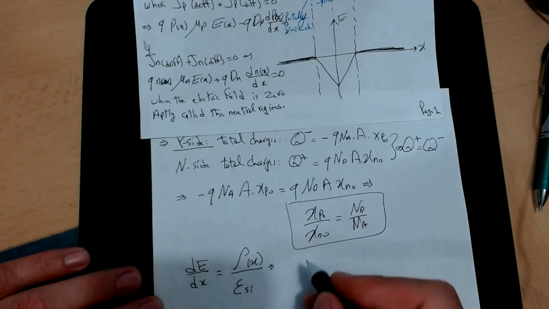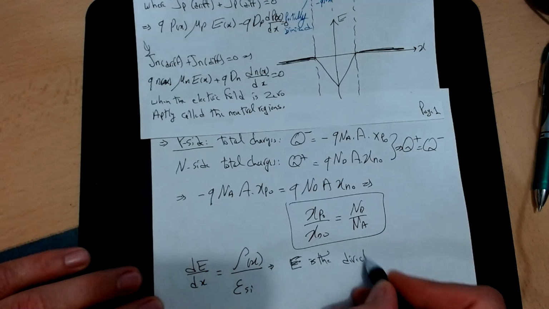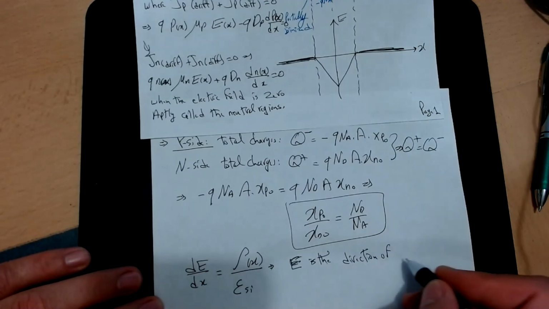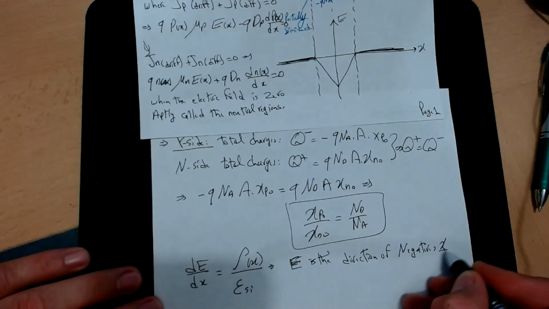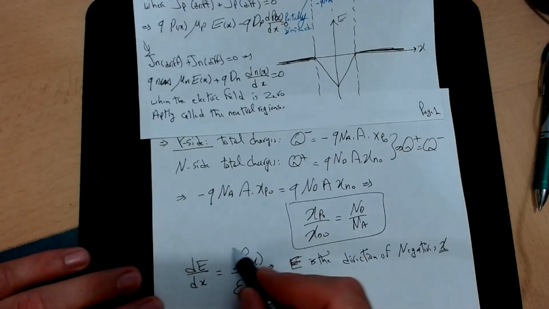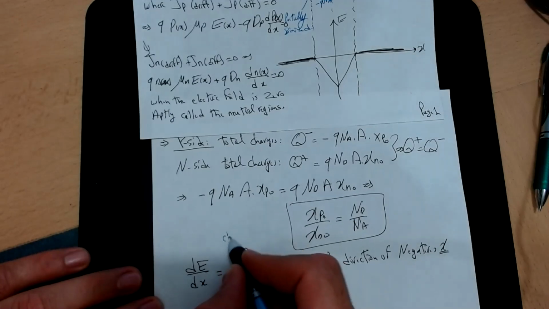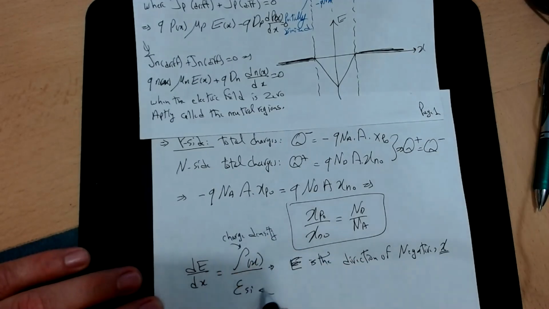So knowing that E is in the direction of the negative x, this is the charge density, and this is epsilon.